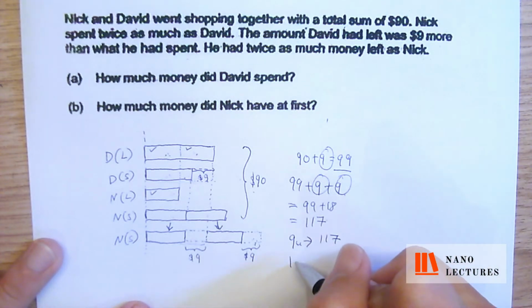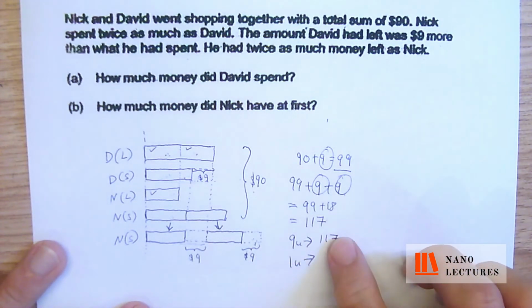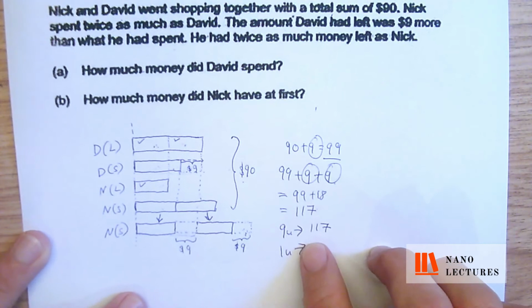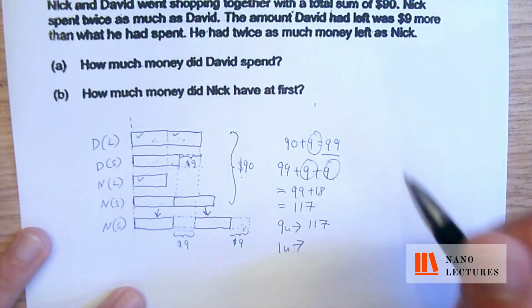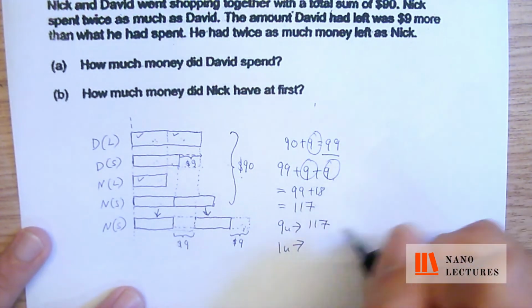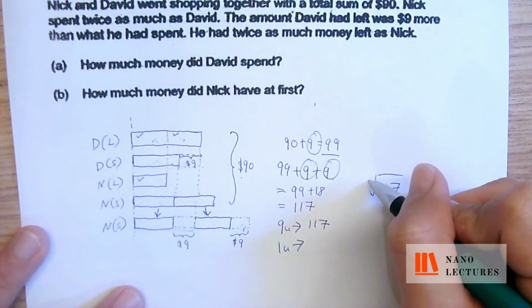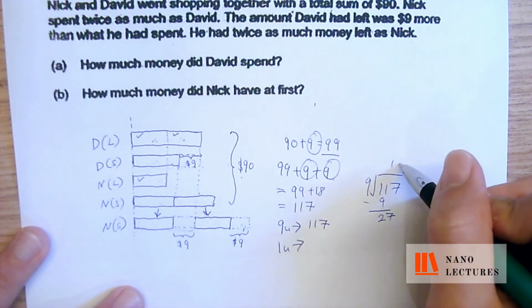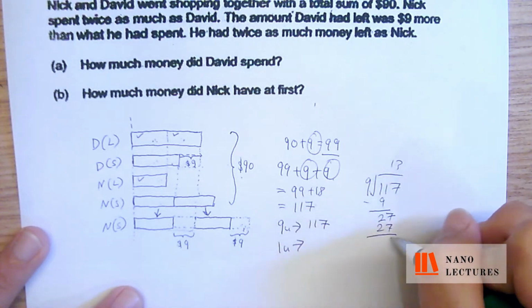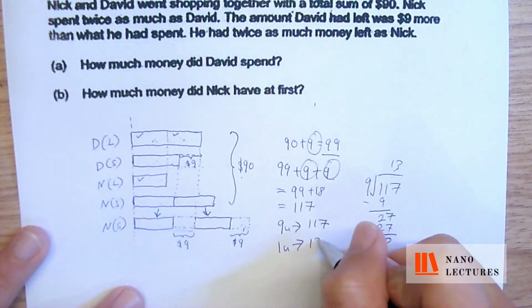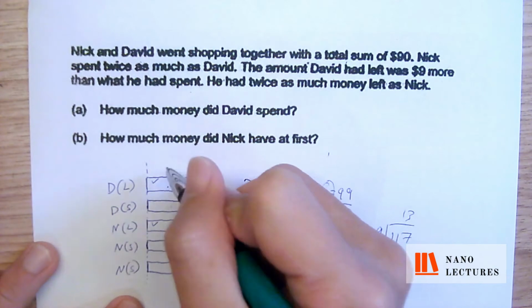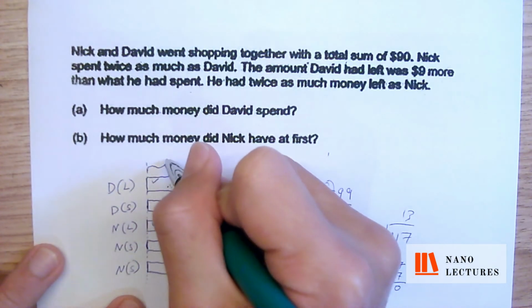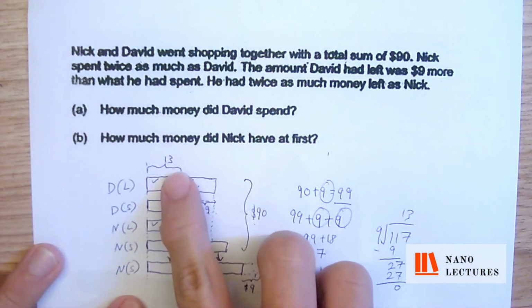So now every time you use the unit method, always go and find 1 unit. Sorry, 9 units equals 117. So to find 1 unit, you have to take 117 divided by 9. So this will be 11 minus 9 will give us 2, 27, 3 times 9 will give us 27, 0. Okay, so 1 unit is 13. So we can say that 1 bar now is 13.